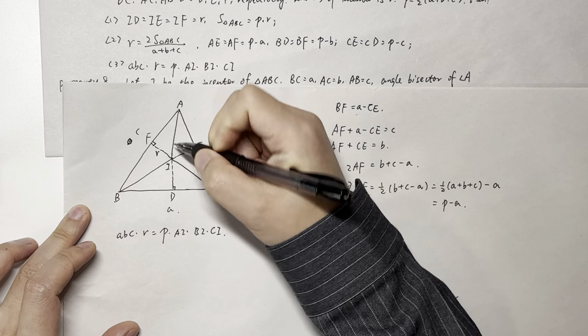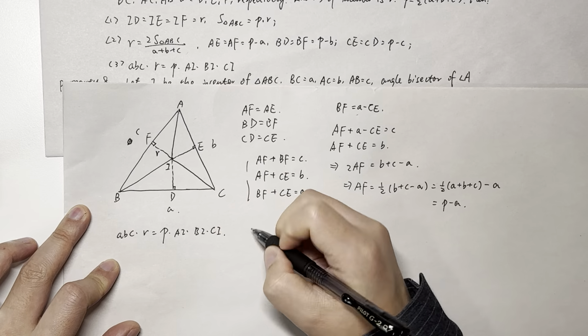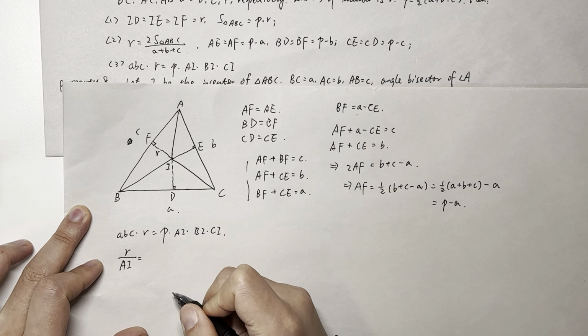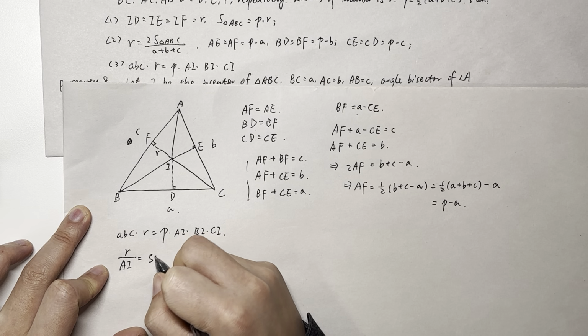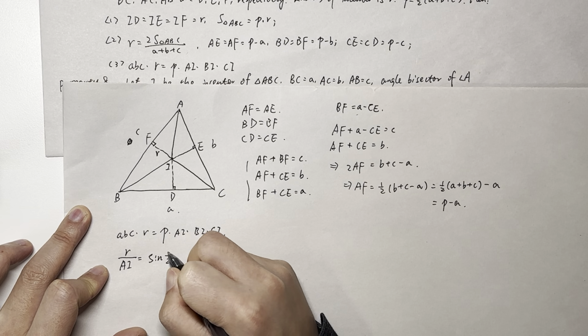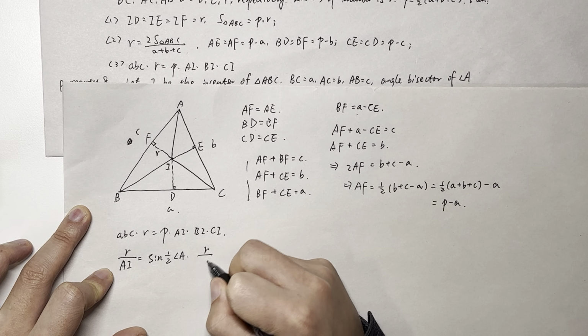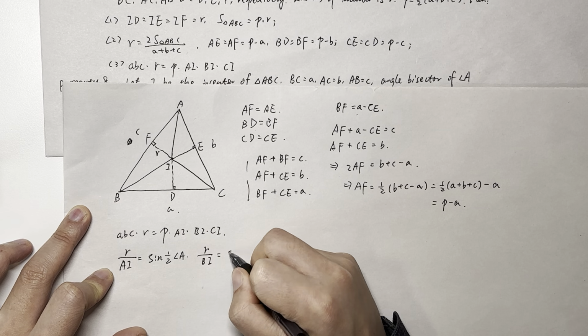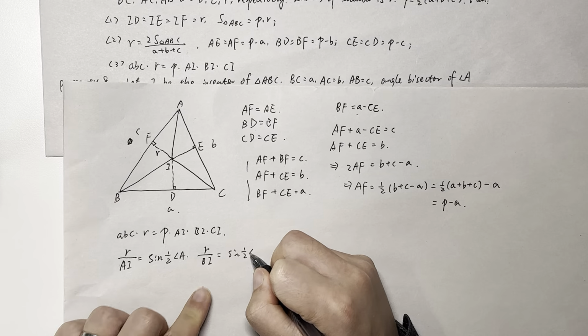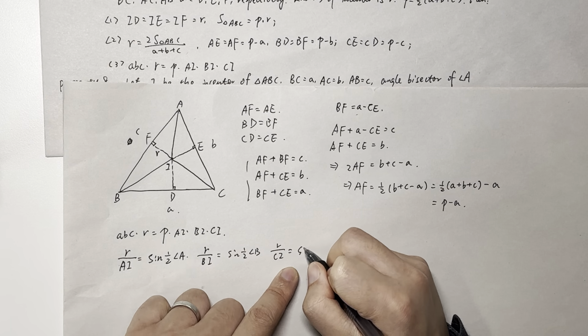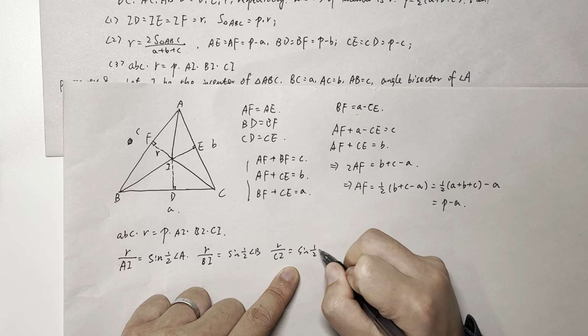Here is r, and this is AI. So we know that r to AI equals sine of half of angle A, right? And r to BI equals sine of half of angle B. r to CI equals sine of half of angle C.